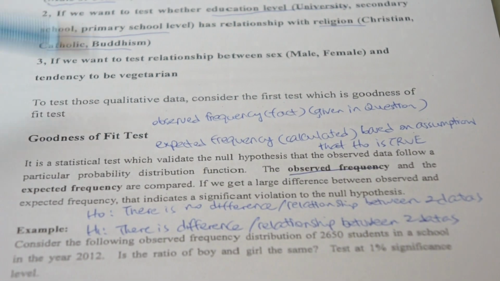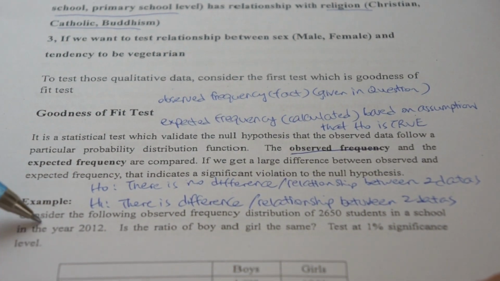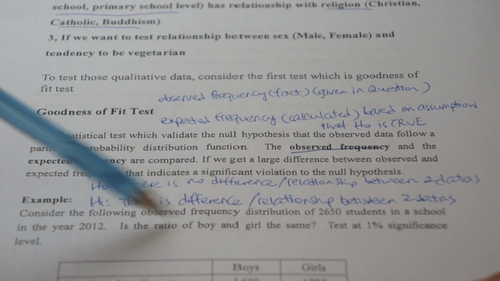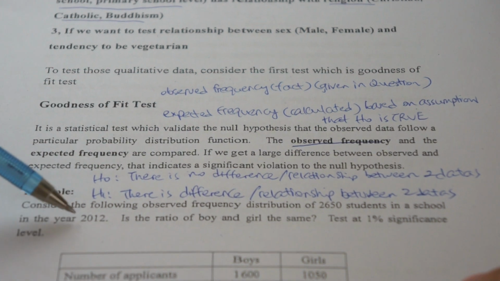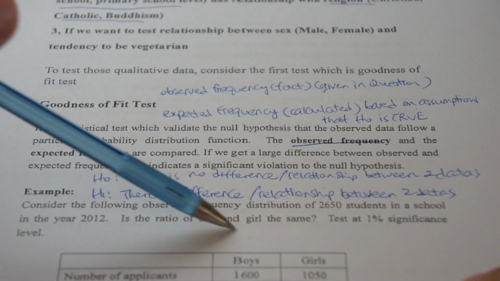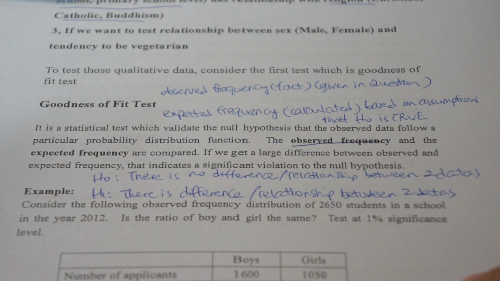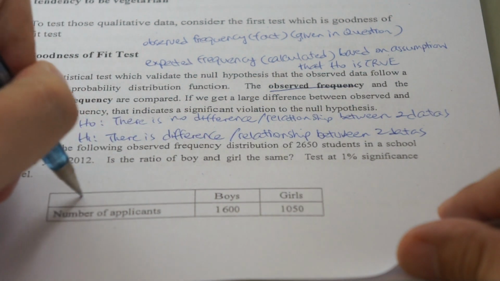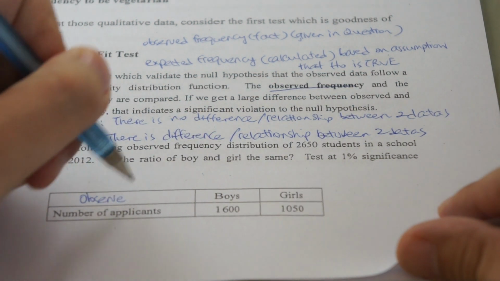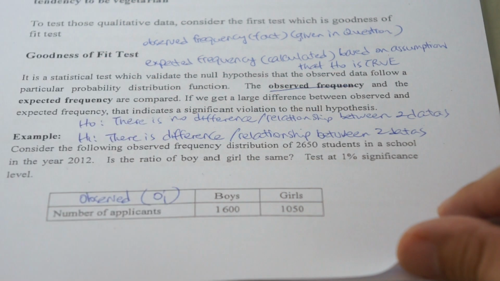So take a look at example 1. Consider the following observed frequencies, in which there are 2,650 students in a school, and you are going to test whether the ratio of boys and girls is the same. For H0 and H1, how is the test done? This is a table of the observed frequencies, the O_i.